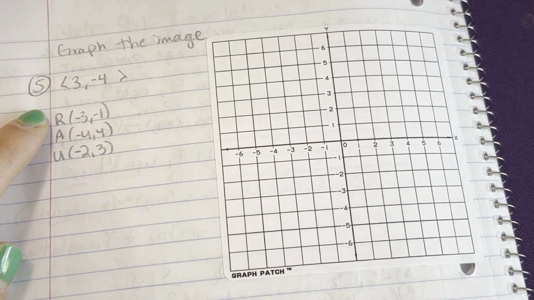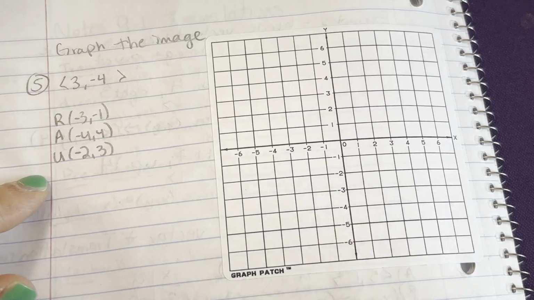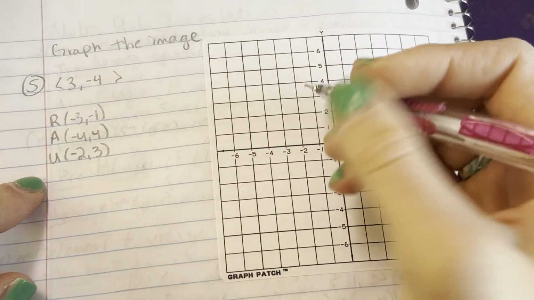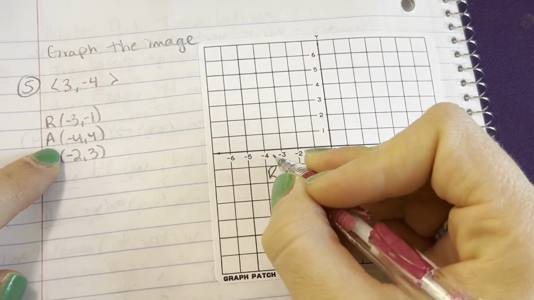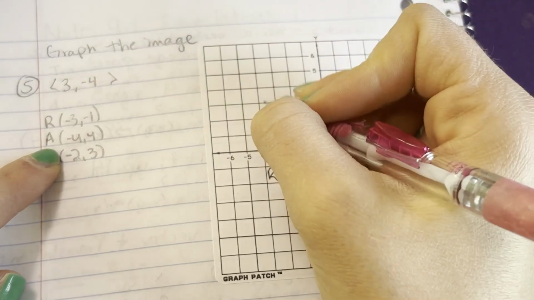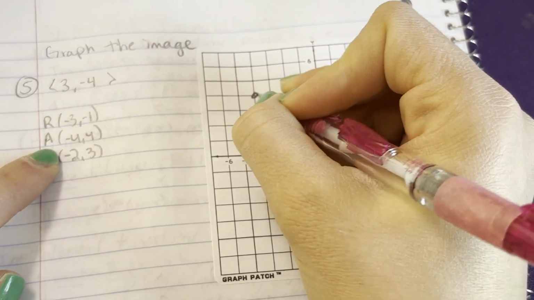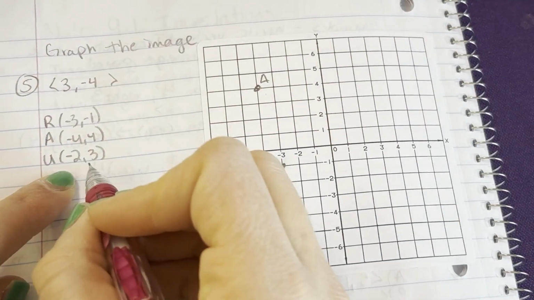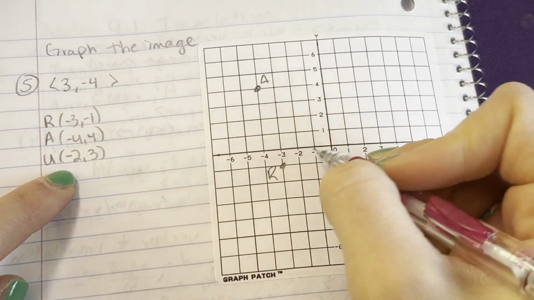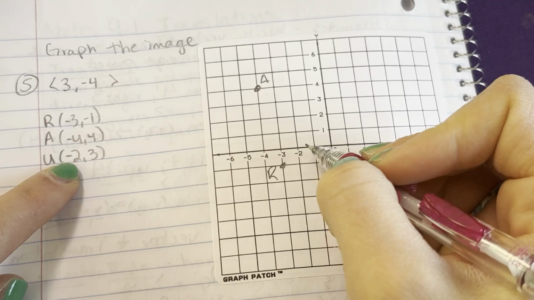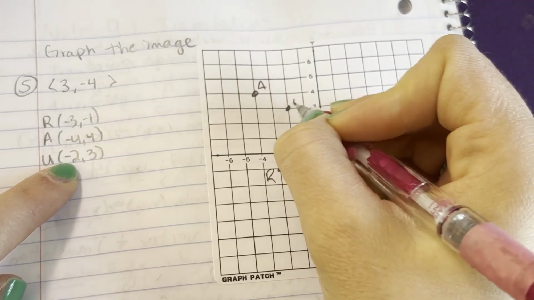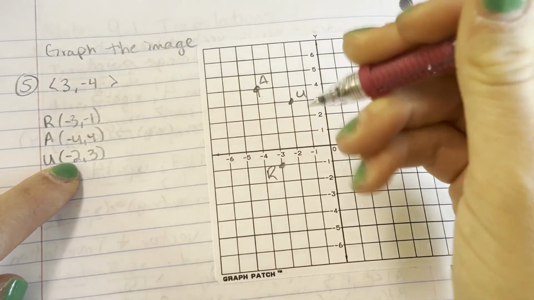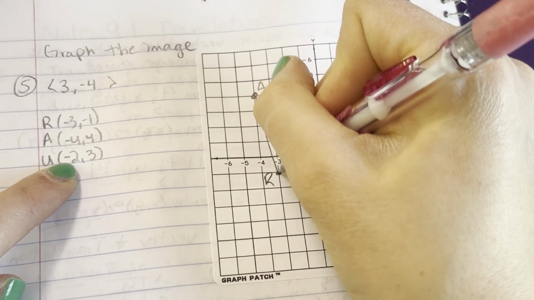So we got triangle RAU, so I'm gonna plot those points. We got negative 3, negative 1. Make sure you write the R. A is negative 4, 4. Ooh, I stuttered through that one. There's my A. And then we got negative 2, negative 3. Or I'm sorry, negative 2, comma 3. There's my U. Here is my original triangle.